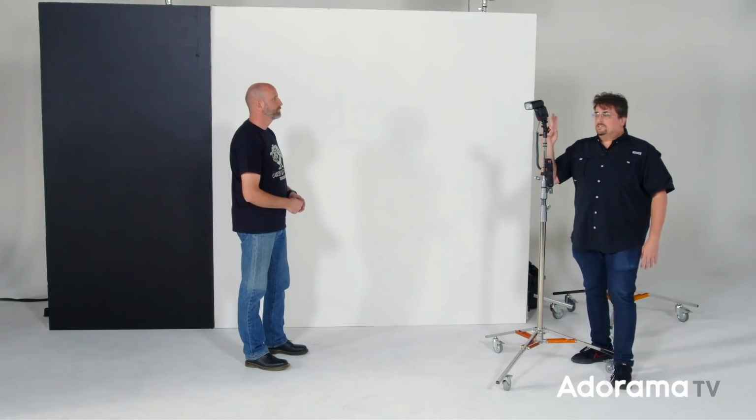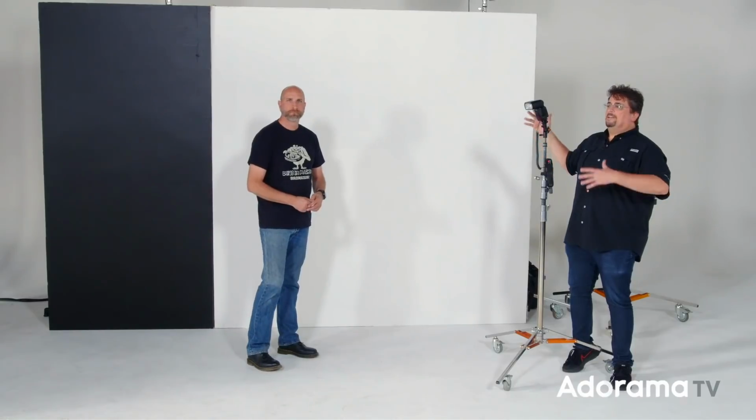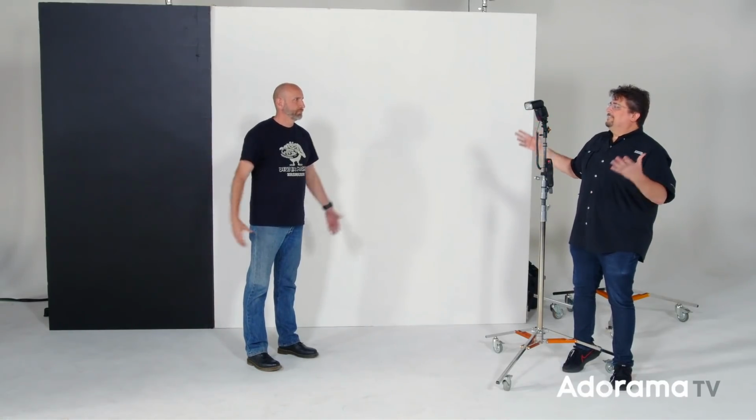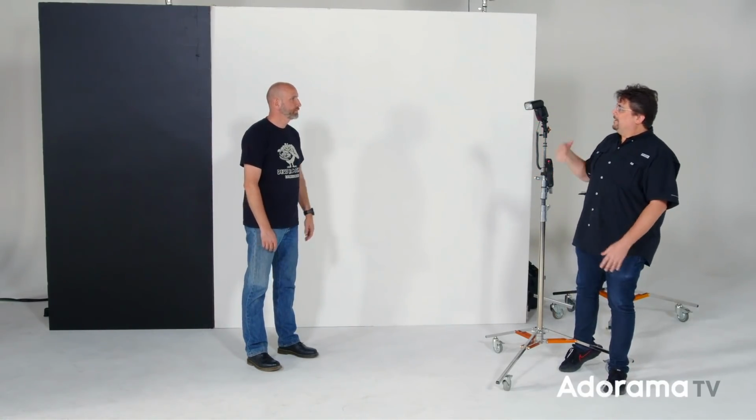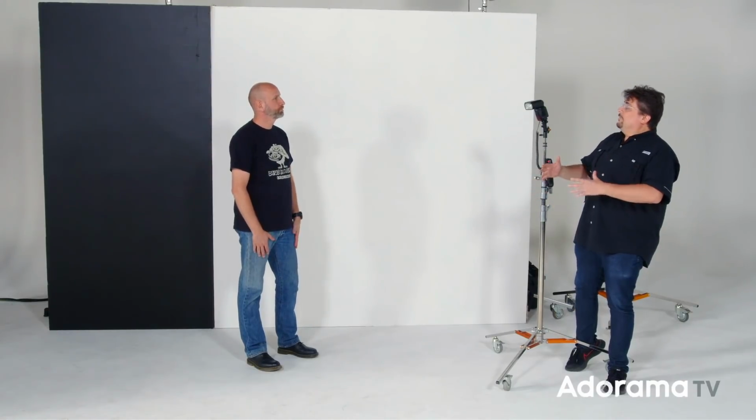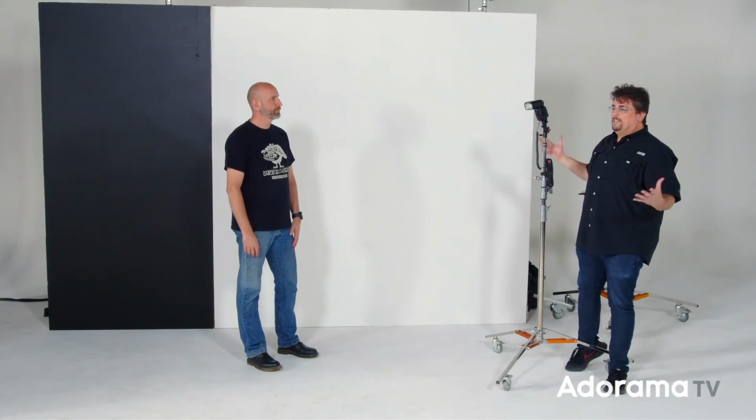Now, what I want to do is make this light softer. I want to make it bigger, right? Because you know that light gets softer the bigger it gets, the relative size of the light compared to your subject, right? So we want to make this as big as possible. So how do we do that?